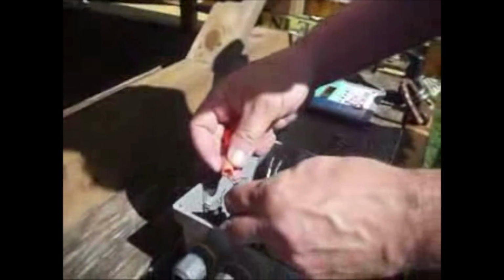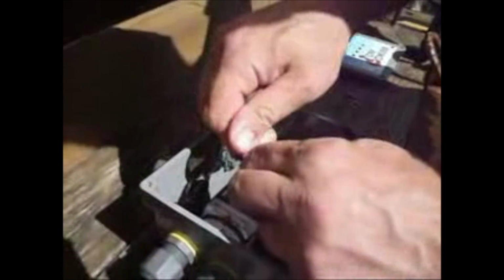Wire nutting is also very easy. You want to make sure your two wires are lined up to the same distance, stripped to the same amount. Take the wire nut, twist it on. Again, I'll show you that with the two greens. Turning clockwise to tighten the wire nut, and then the two whites. Again, lining them up, pinching with your two fingers.